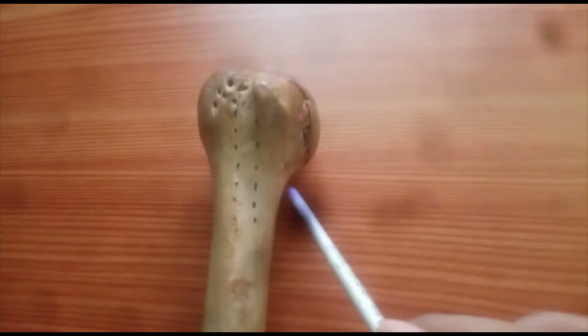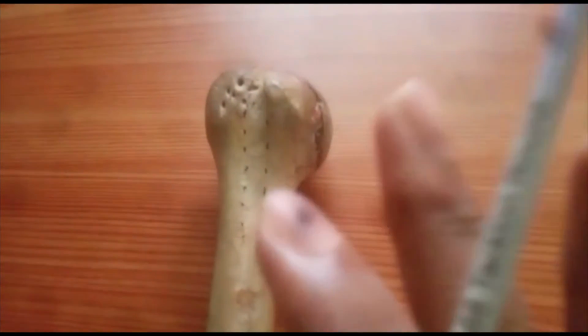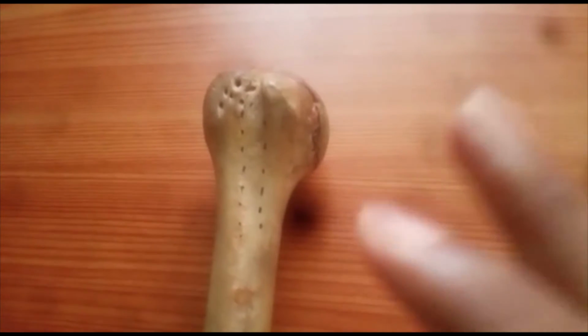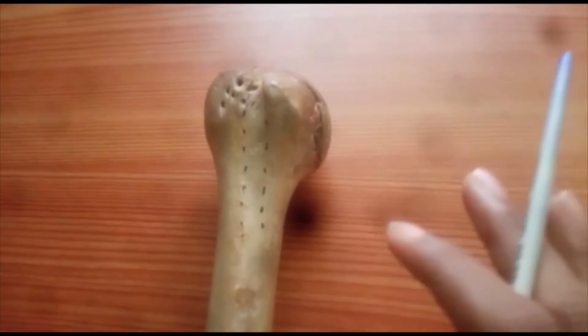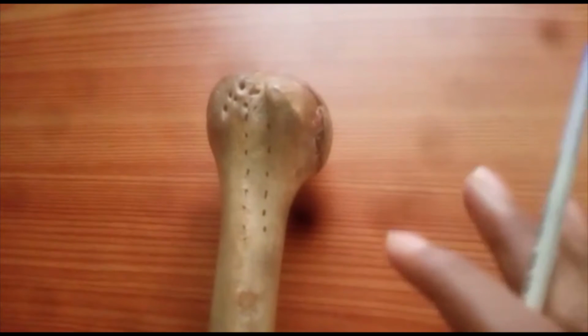And a morphological neck lies 0.5 centimeter above the anatomical neck. A morphological neck is present. It shows the position of the epiphyseal line.